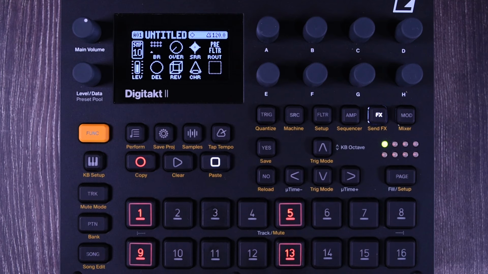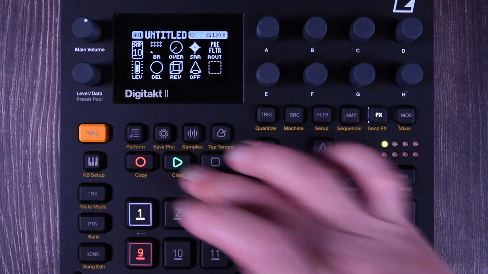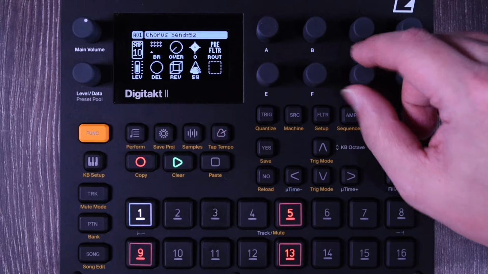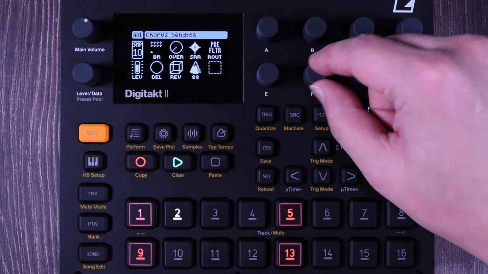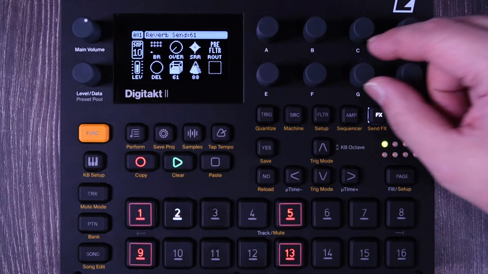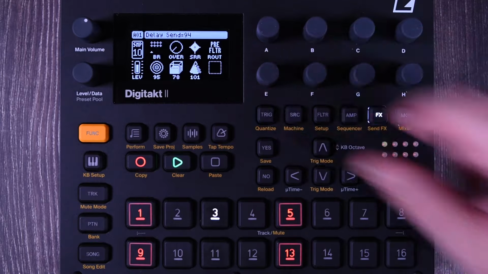You don't get independent delay, reverb, and chorus for all the different 16 tracks. You get only one. This is why these are sends. If you are playing something, you're sending to the chorus from this track. So if you're sending from the 13 tracks to the chorus, it's still going to be the same chorus, the same reverb, and the same delay.